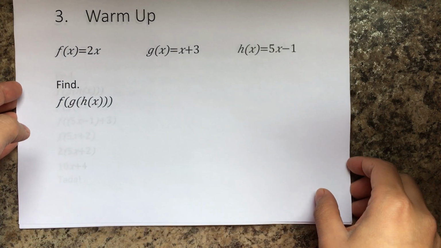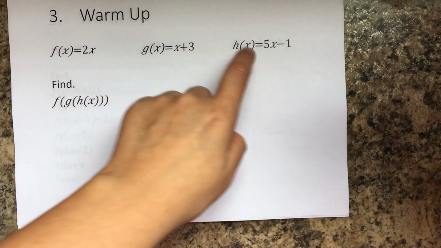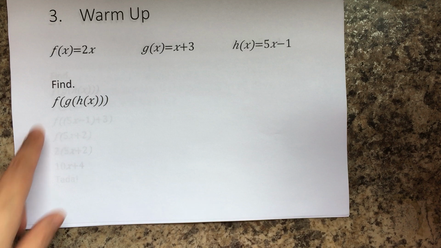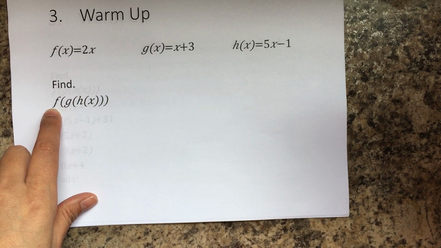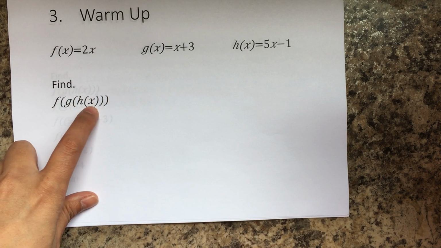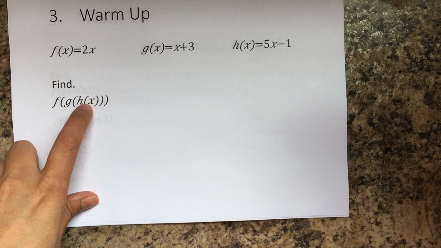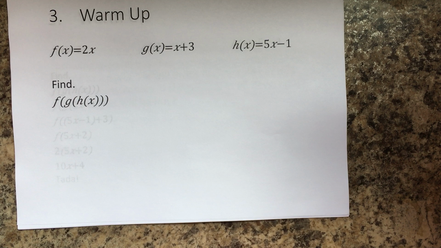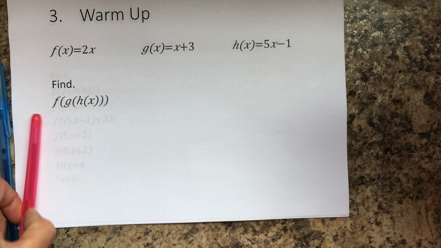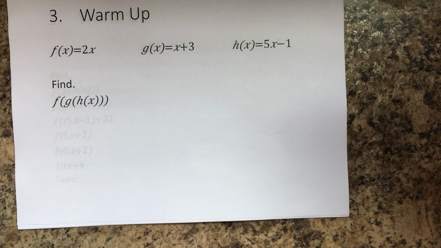So you're given 3 different functions here, and it says find f of g of h of x. If you notice, it incorporates all 3 of them. Take a couple of minutes to try this. Pause the video so that you can try it, and I'll give you the answers right now.